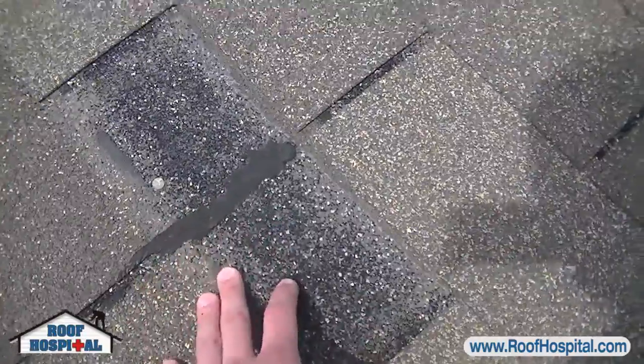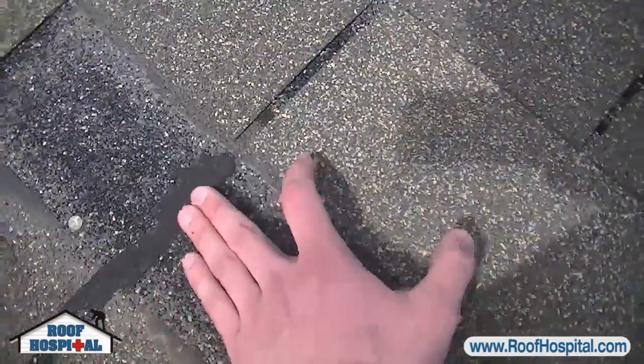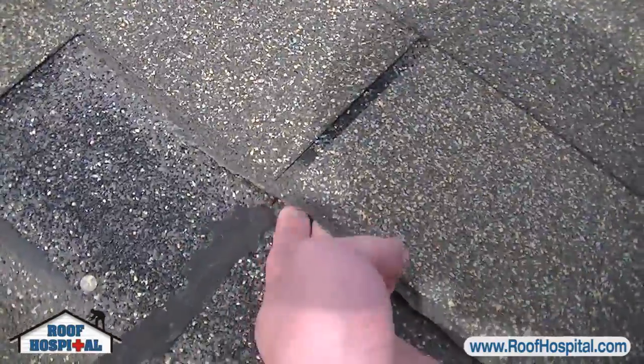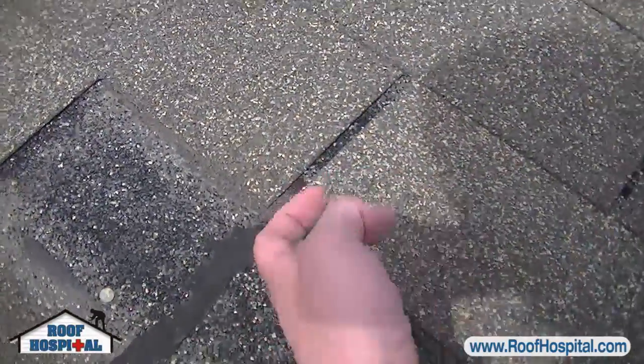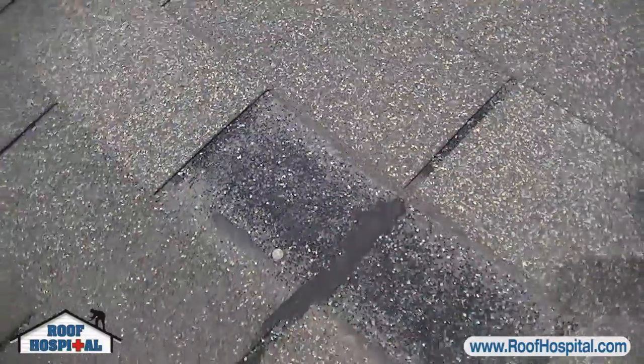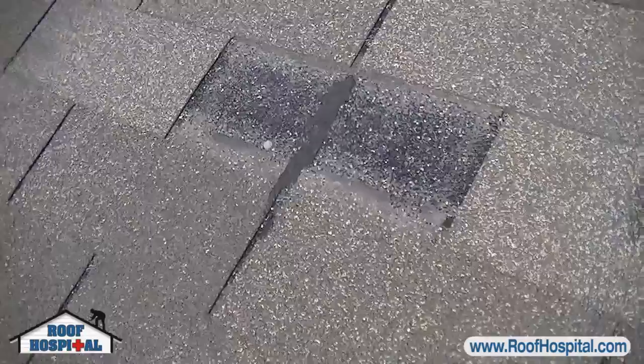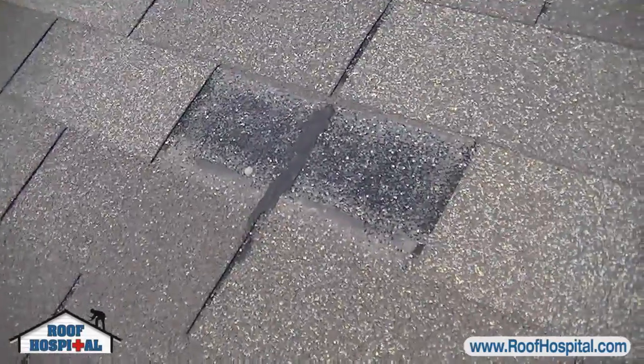One of the problems you're going to see here is this tar is installed and it stops below this other loose shingle. So the joint actually continues right where my finger is. There's a little gap where water can come in regardless of this failed attempt at a repair. Another thing you're going to see is that just because that shingle's blown off doesn't mean that that's the whole area of wind damage.